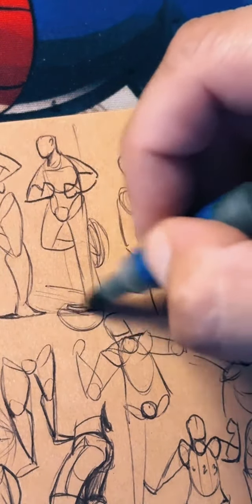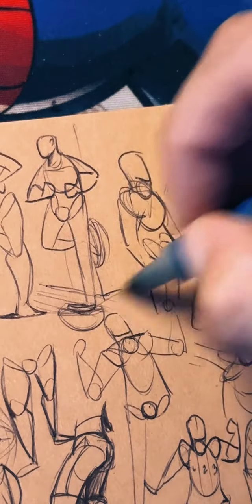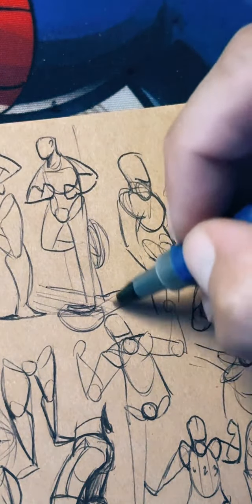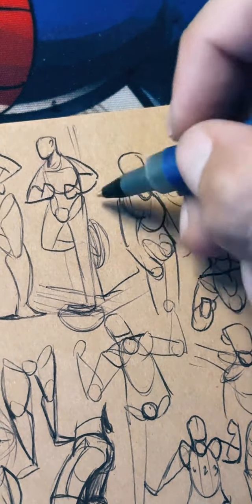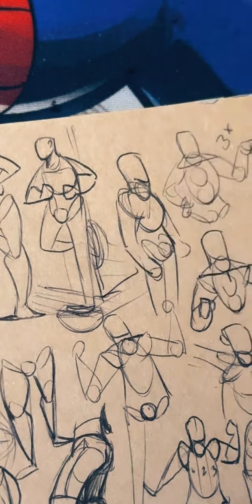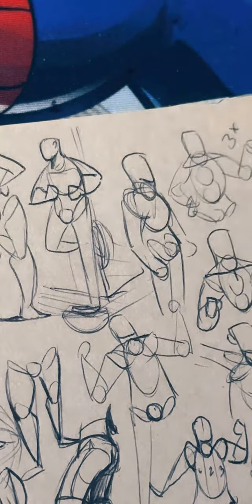Once I find the direction of whatever grid lines, I can just use those little grid lines for the rest of the scene. Once I understand the direction, everything else just becomes extra lines that go up and down.